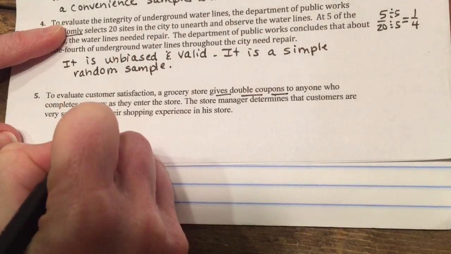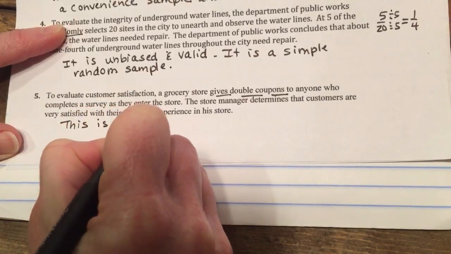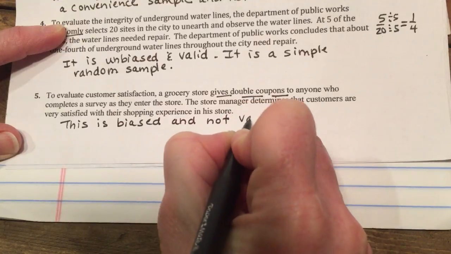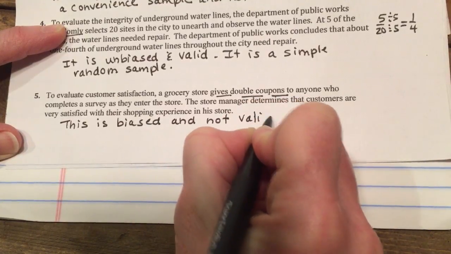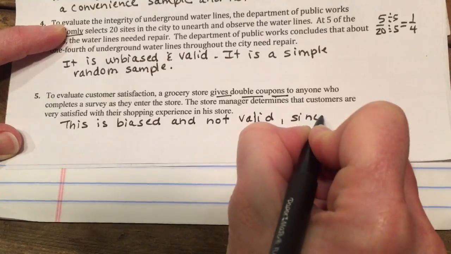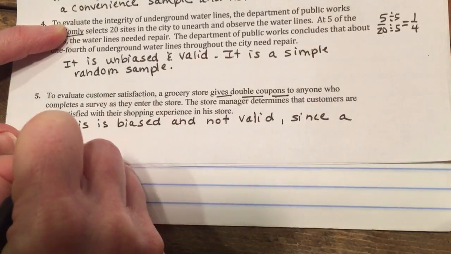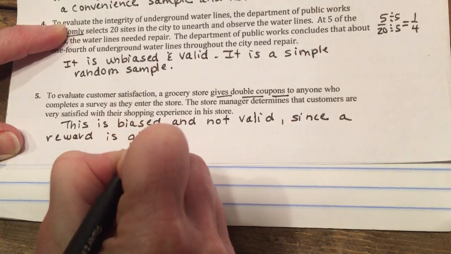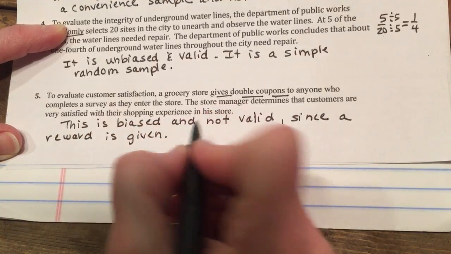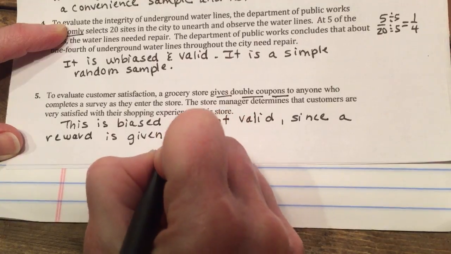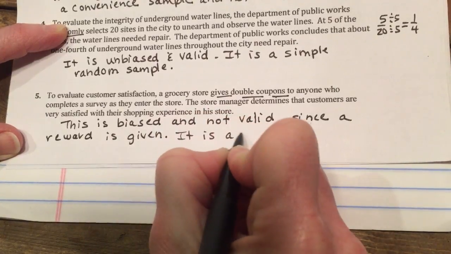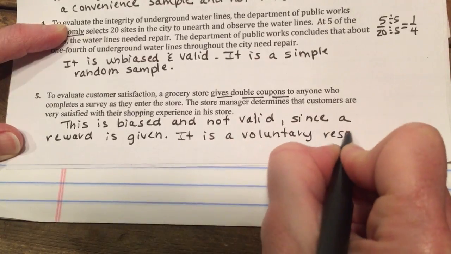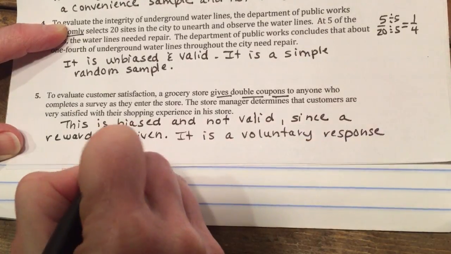This is biased and not valid, since a reward is given. And this type of sample is called a voluntary response. It is a voluntary response sample.